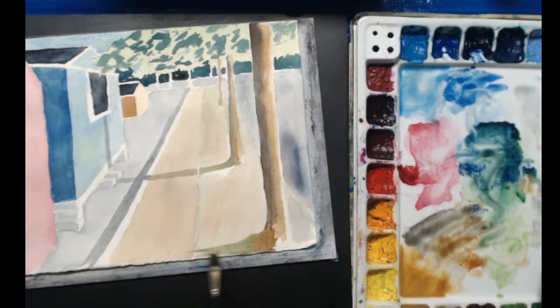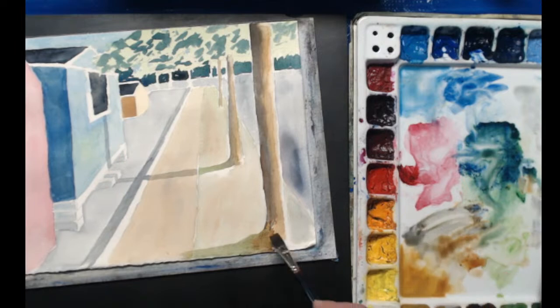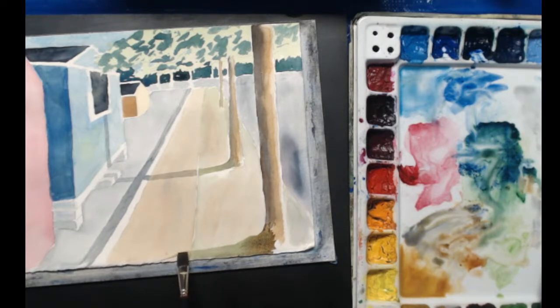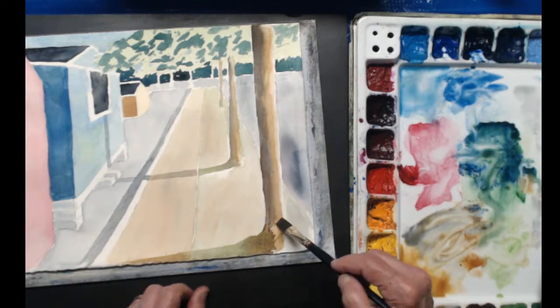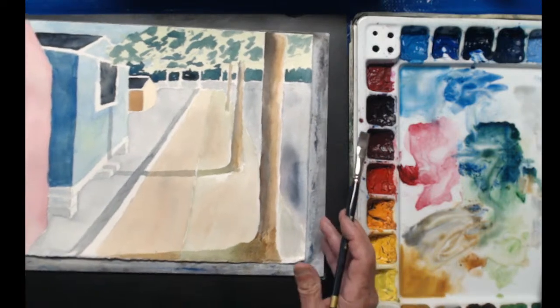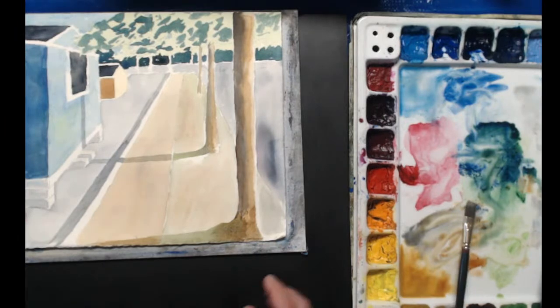So there's a cast shadow down here at the bottom, just like everywhere else. And then there was a cast shadow across the, just a touch across the bottom here, just to kind of finish off the painting a little bit. And this, the bottom of the tree comes down here. Okay. All right.